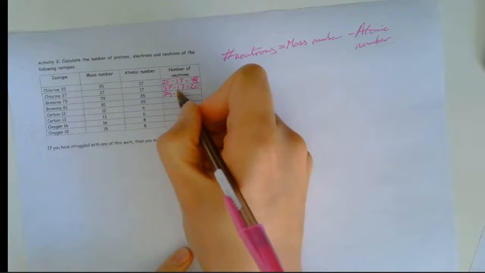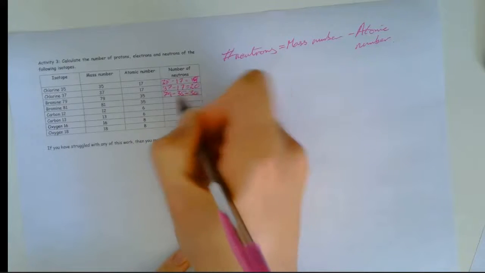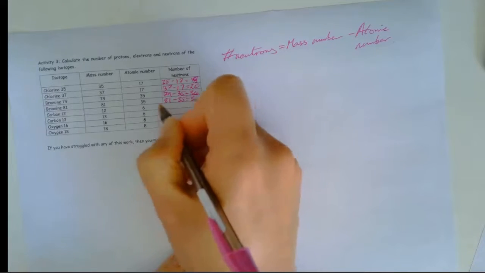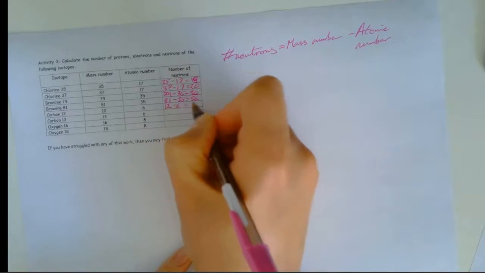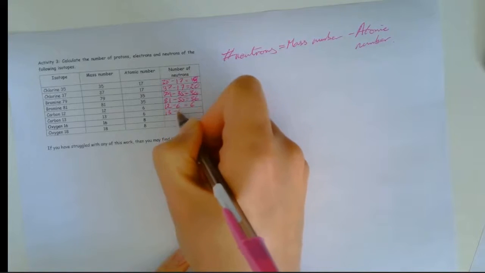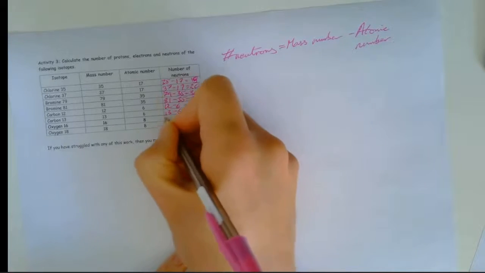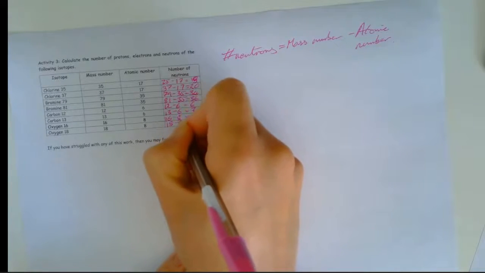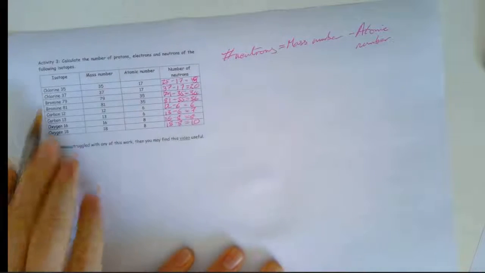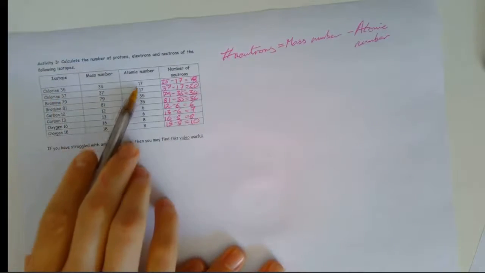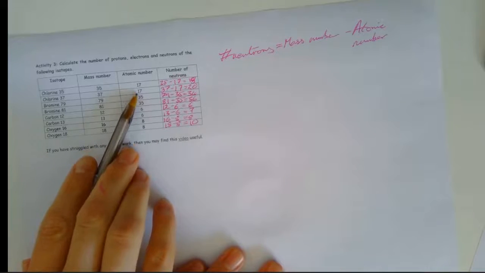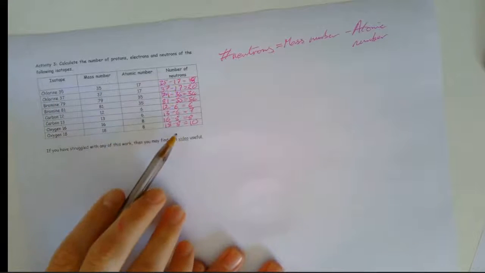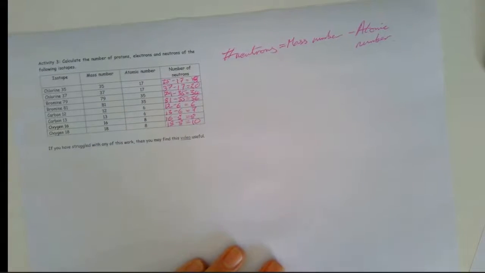79 take away 35 is 34. 81 take away 35 is 36. 12 take away 6 is 6. 13 take away 6 is 7. 16 take away 8 is 8. And 18 take away 8 is 10. So you can see that each of these, the chlorines have the same atomic number, so the same number of protons, because that's what makes it chlorine, is that it has 17 protons, but they have different numbers of neutrons, and that's true for each of these. So I hope that's helped a little.